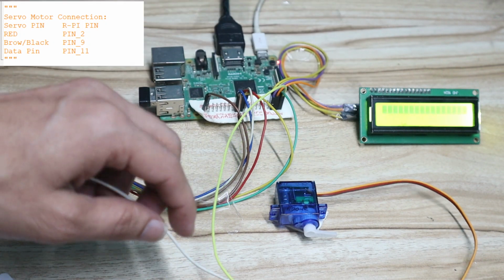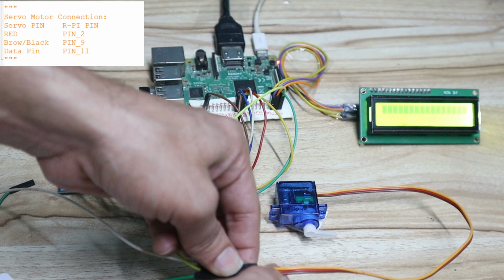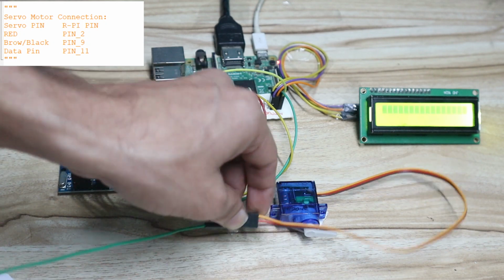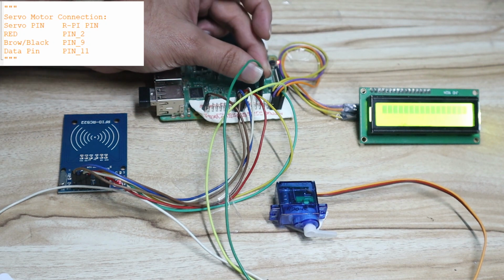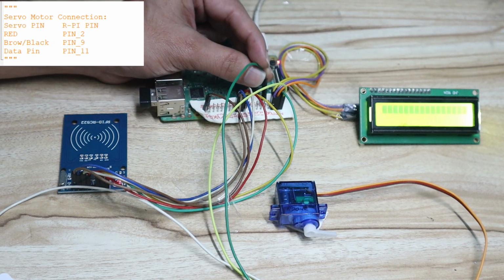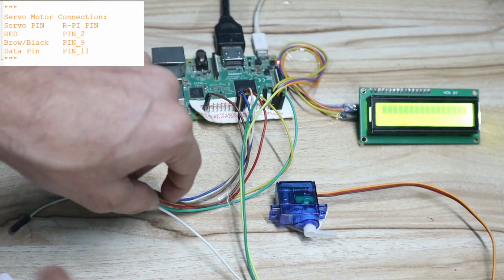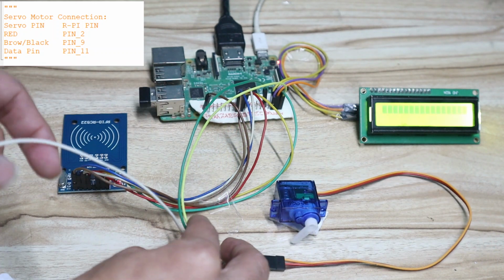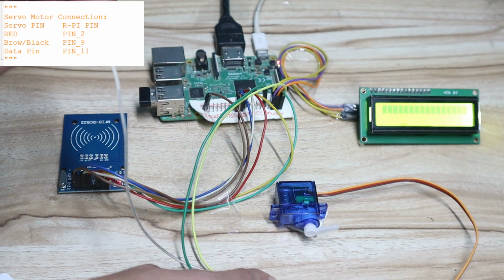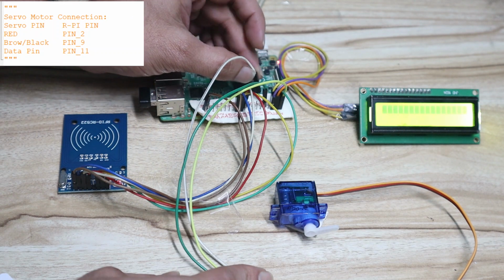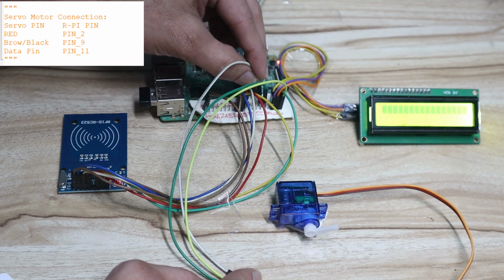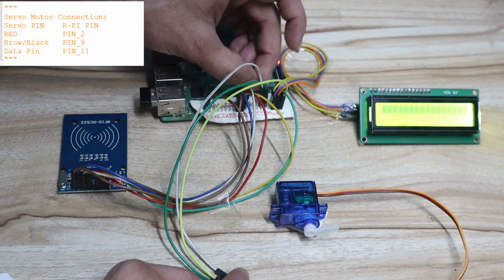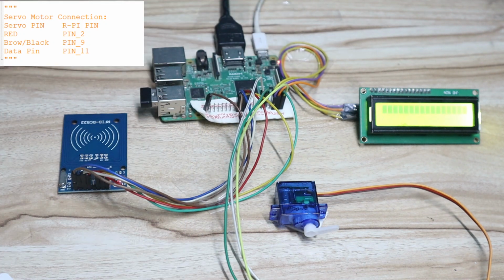Then the black pin. This black pin should be connected to pin 9 of the Raspberry Pi. And this is the orange pin. The orange pin, the data pin, should be connected to pin 11 of the Raspberry Pi. Okay, so the connection is done.